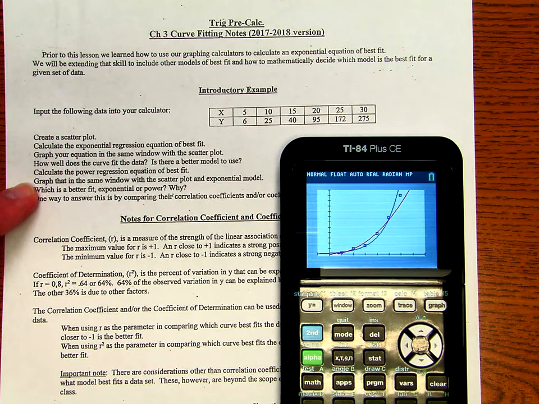So visually speaking, it's tough to really argue which one of these fits better. Is it the power or is it the exponential? We're going to look at a mathematical way to decide which is better. Before we get to that, let's take a look at the actual models themselves.